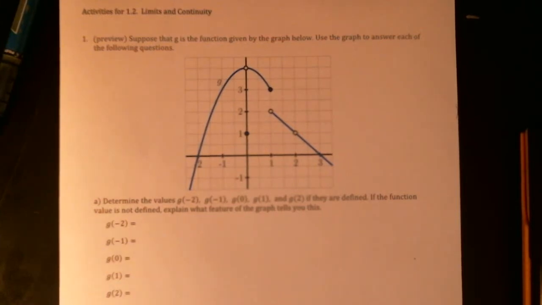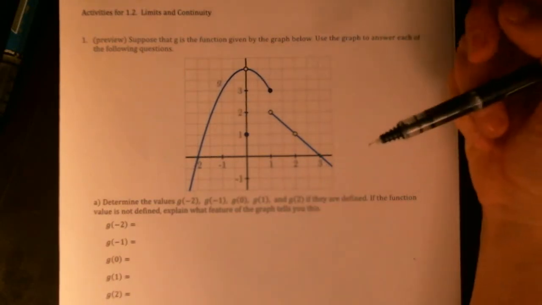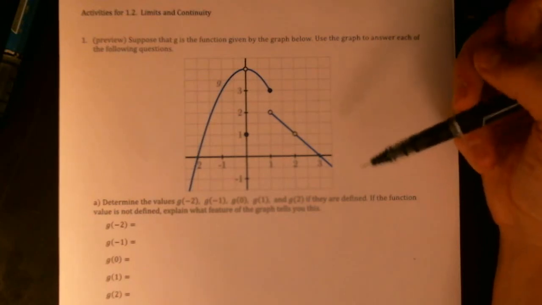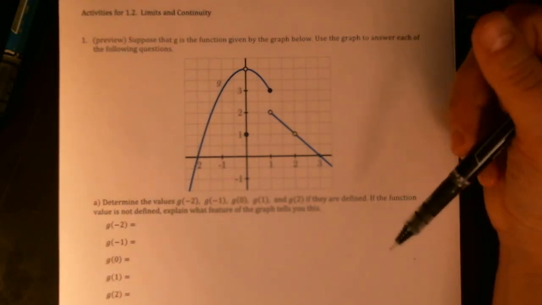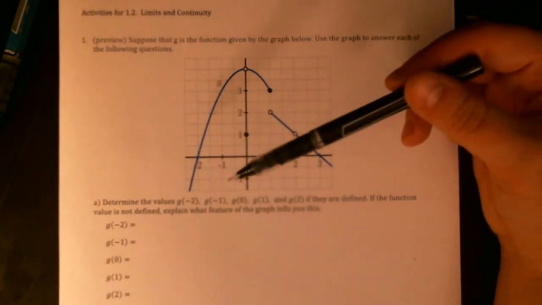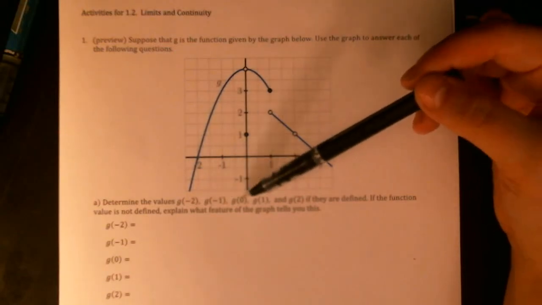So I've given you this function g, and we're supposed to just look at the graph and try and answer all of these questions. So basically this is working up to how do you find a limit graphically, which is one of the easiest ways to think about limits. Okay, so first we're just supposed to find the values of the function at -2, -1, 0, 1, and 2.